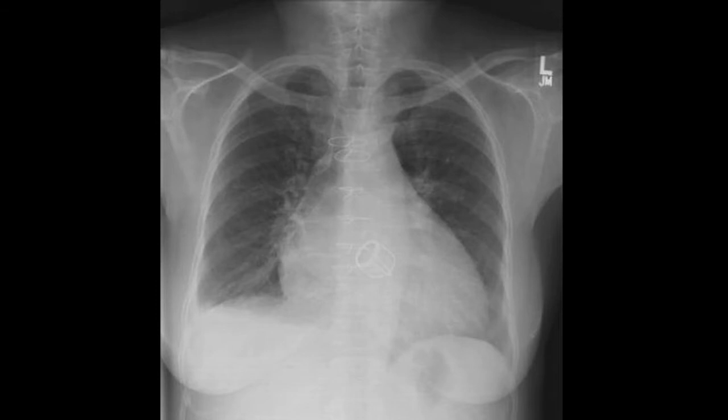Those valves can sometimes go bad, and somebody may need a replacement valve inserted. And so here we have an example of a replacement valve that's there inside. What we can't see here is that there would be a little ball inside this little cage. And that little ball inside the cage is what would actually serve as the valve itself.